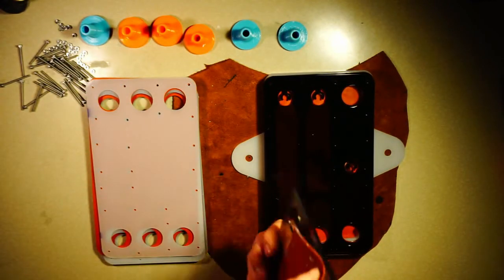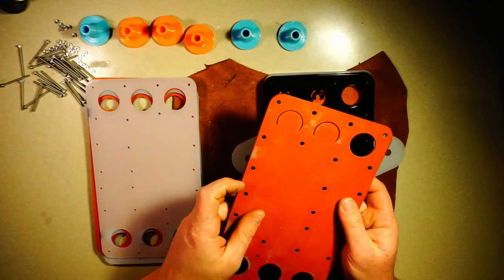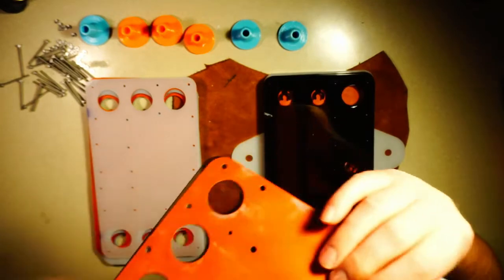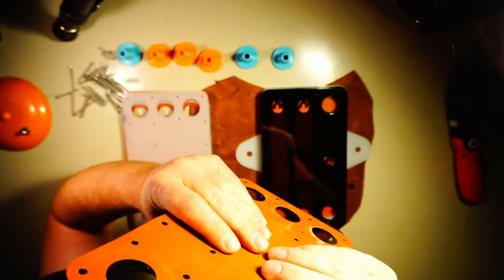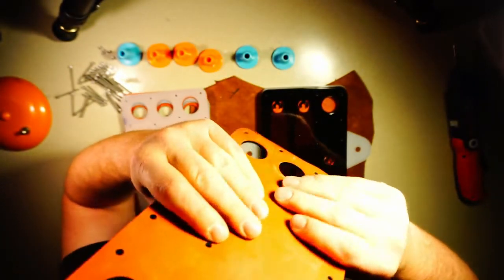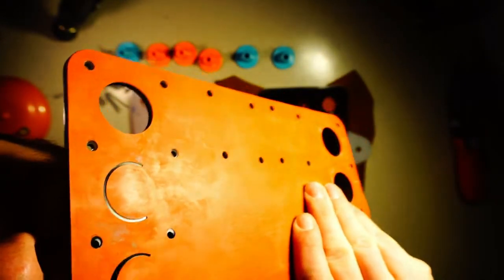So for example, let's do this. Let's see if I can get my face in here. If these are aligned, you can blow through but not suck through one of these ports.